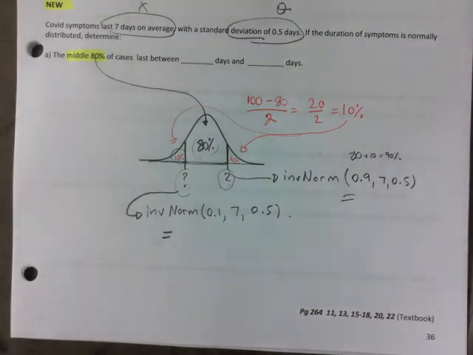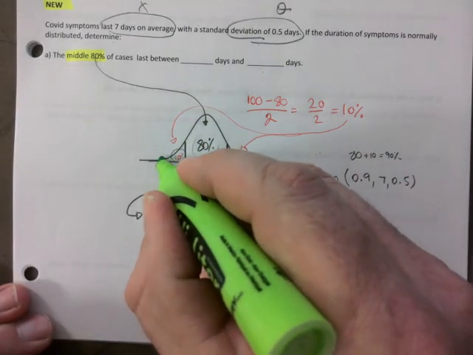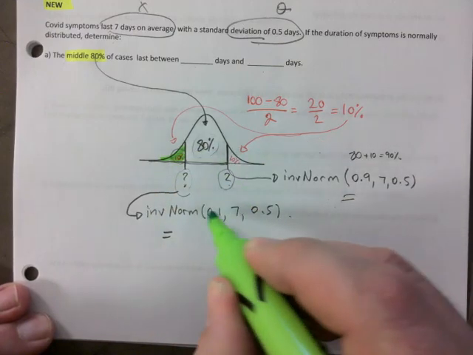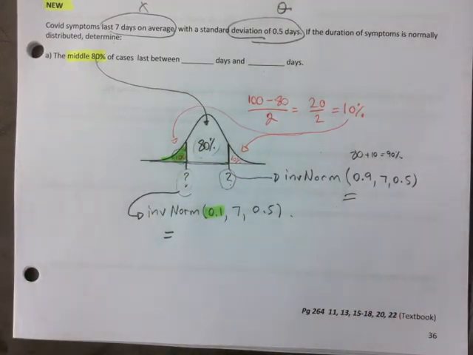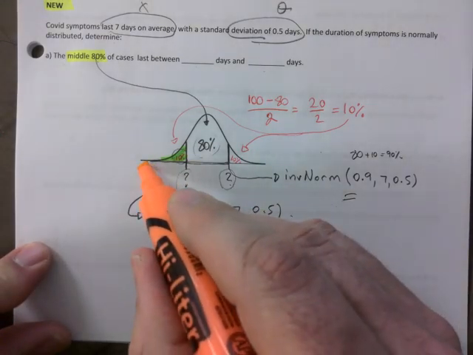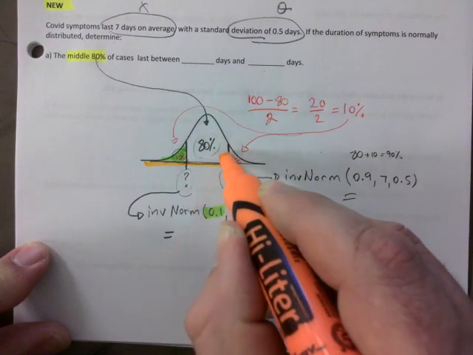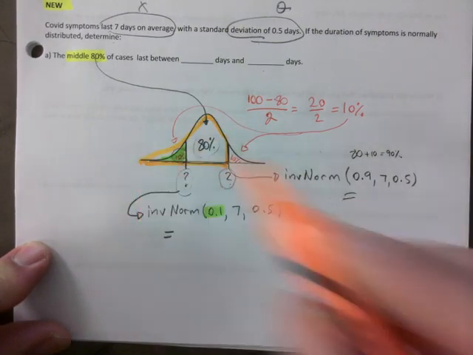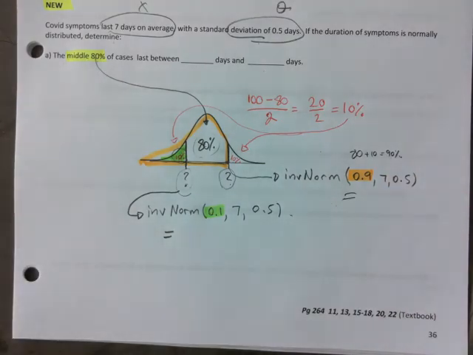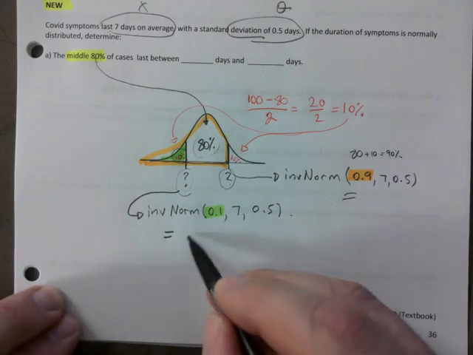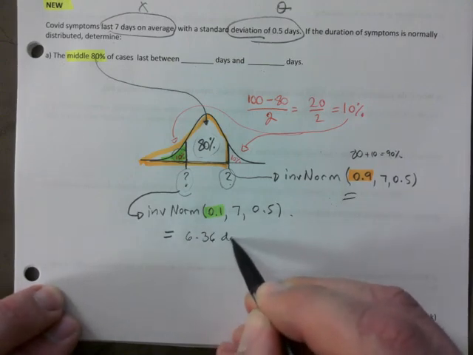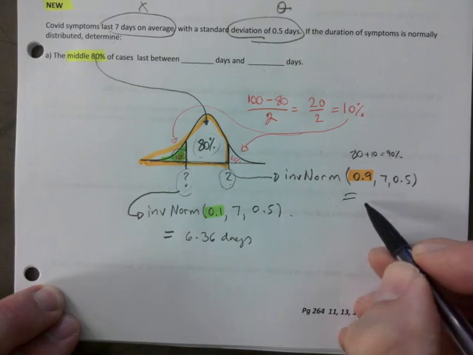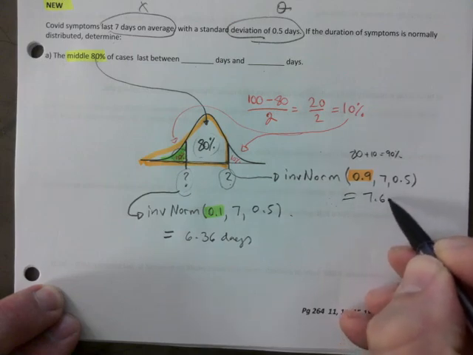I'm going to use two different colors here so you can see. So the orange here, that's that. Orange, green, sorry. Colorblind. And then this part right here is the 90%. So that's why we have that. If you do the first one, you get 6.36 days. And this one is 7.64 days.